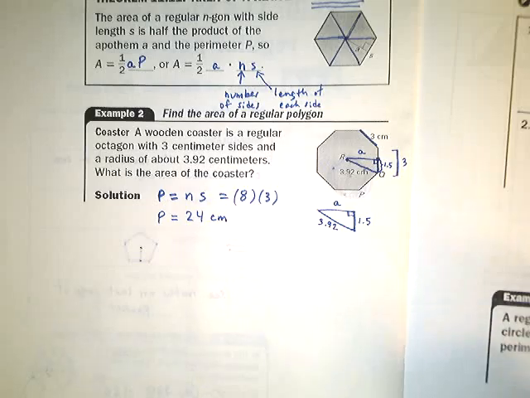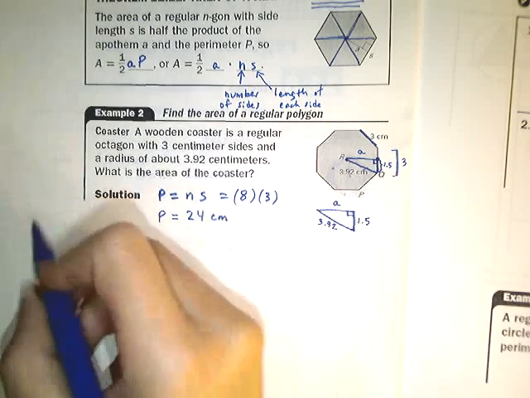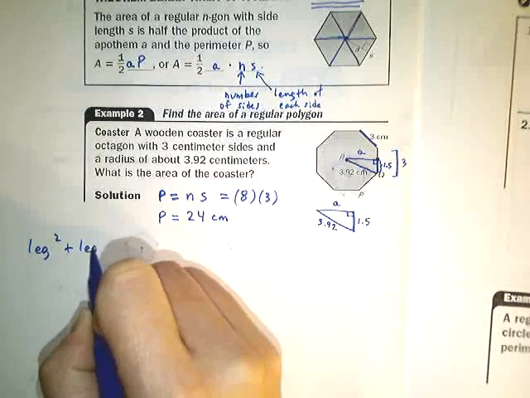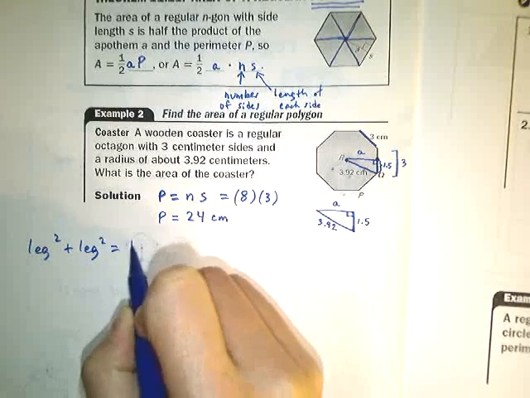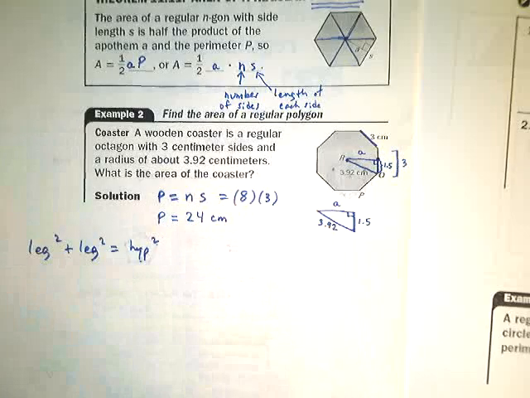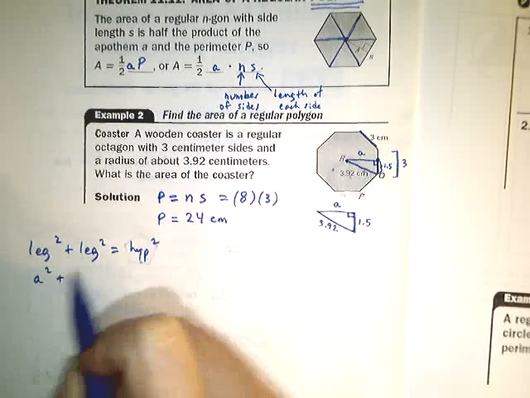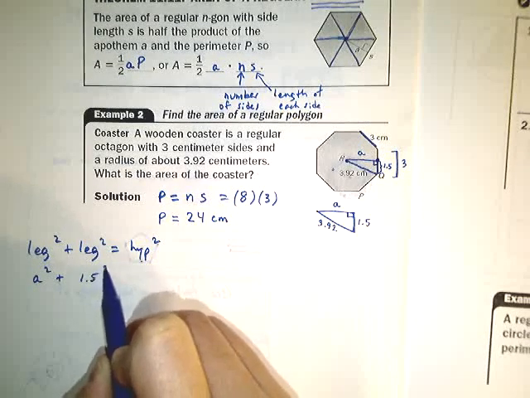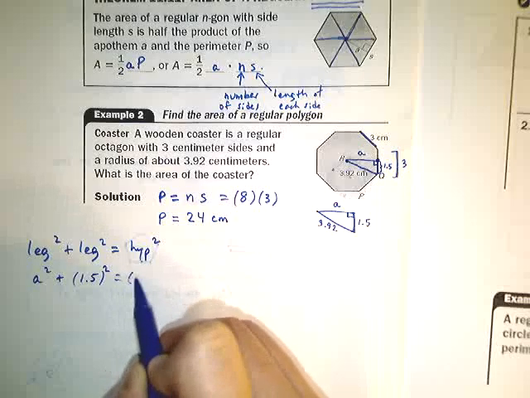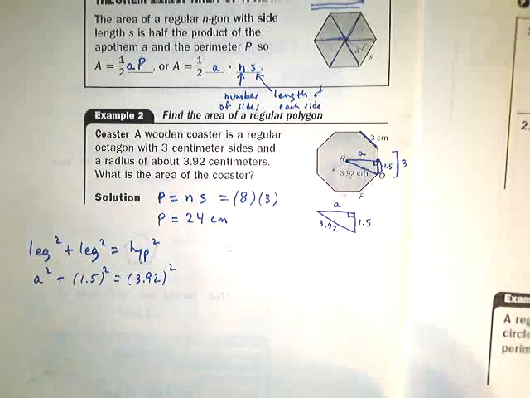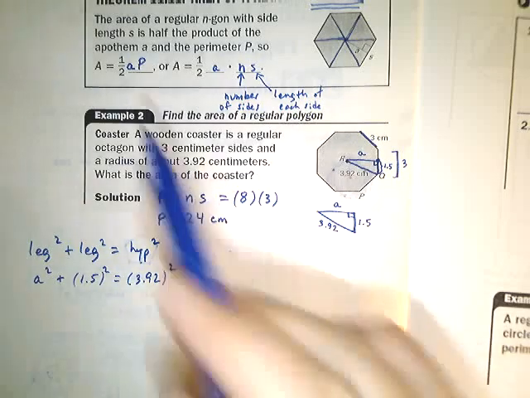So a formula that we work with a lot is the Pythagorean theorem, and that says that leg squared plus leg squared equals hypotenuse squared on any right triangle that we can find. So I can use this formula to find the length of the apothem that we need, and then we'll have all the numbers we need for our formula.